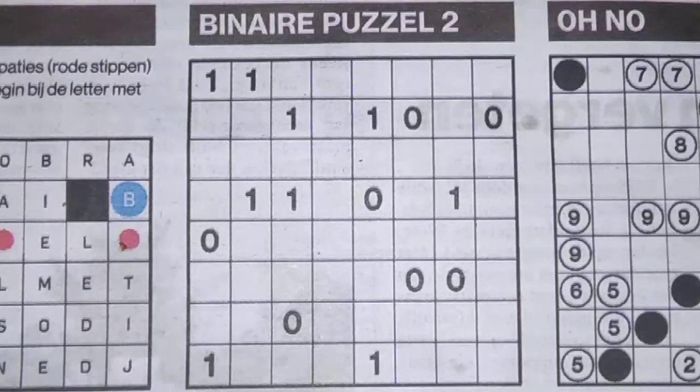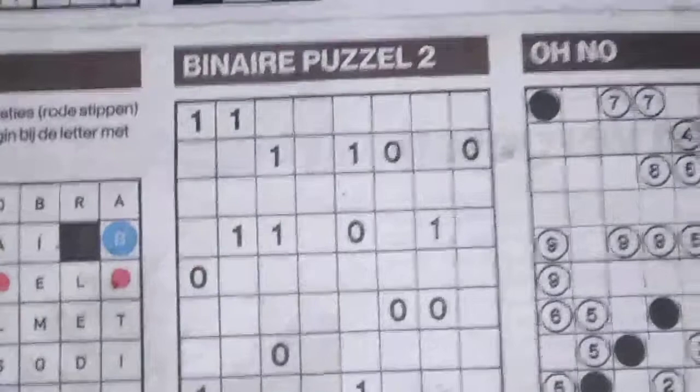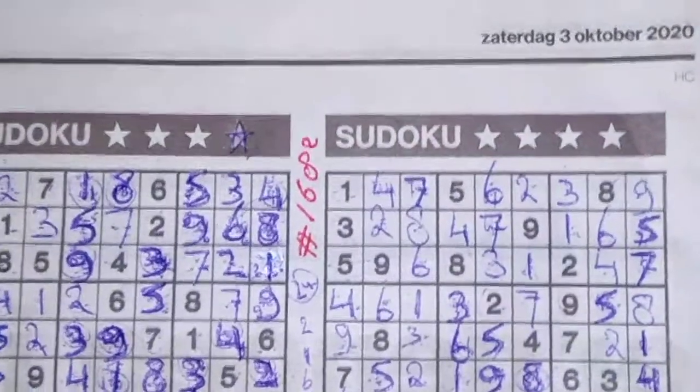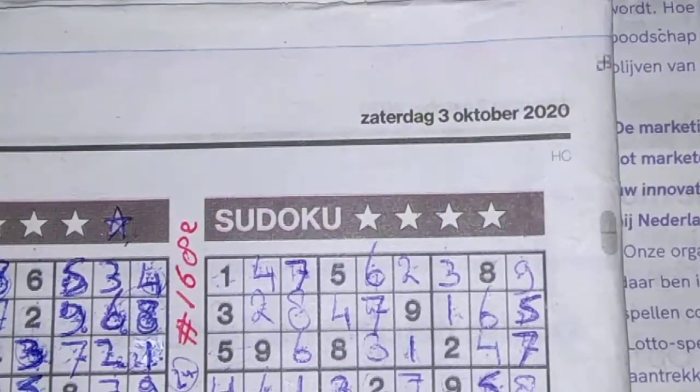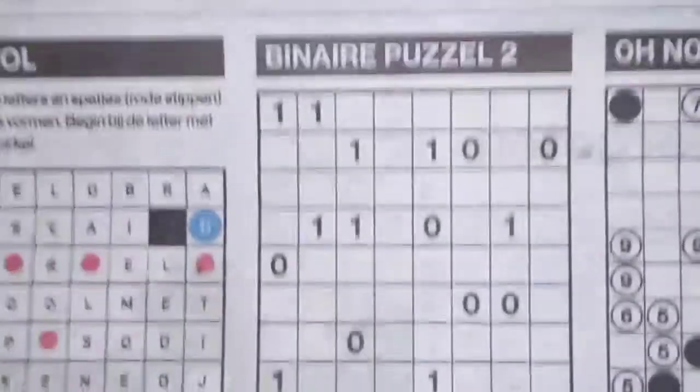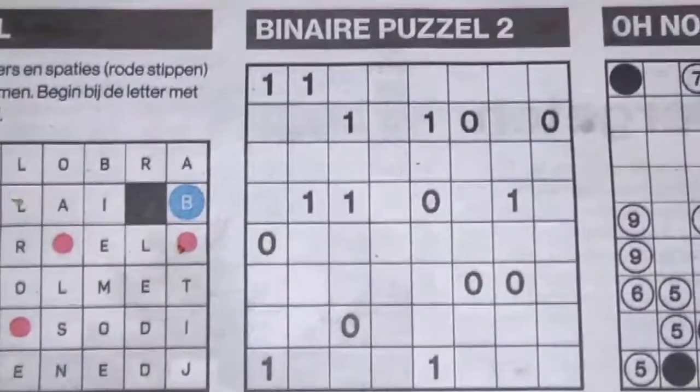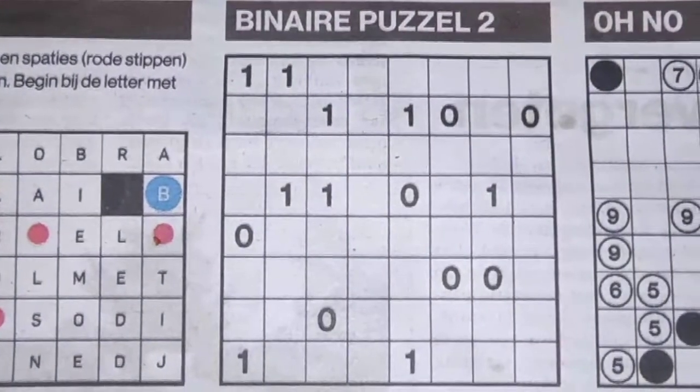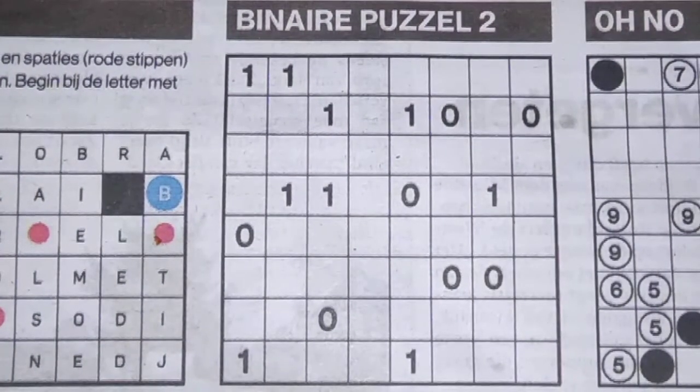Hi guys, we are back with the last Sudoku in this edition of today's newspaper on Saturday. Yes, it's still Saturday, October the 5th, 2020. The last Sudoku is a binary Sudoku, binary number 2.